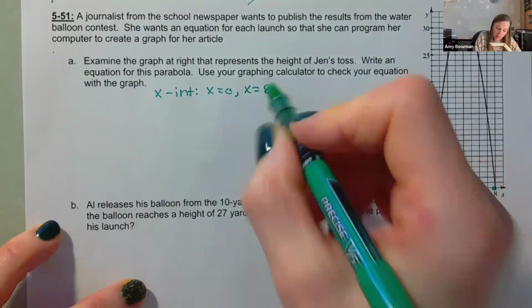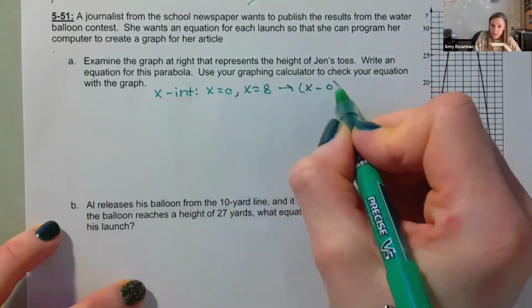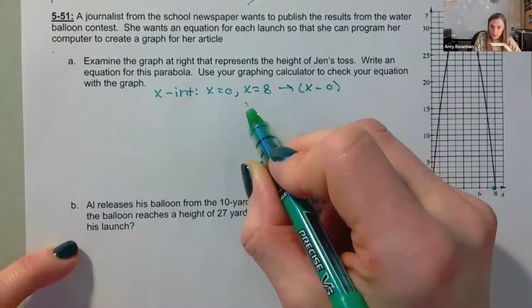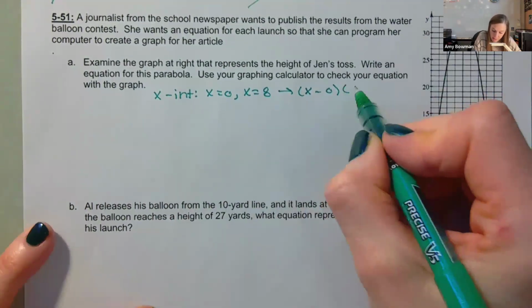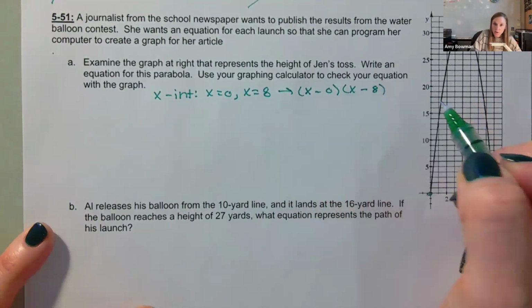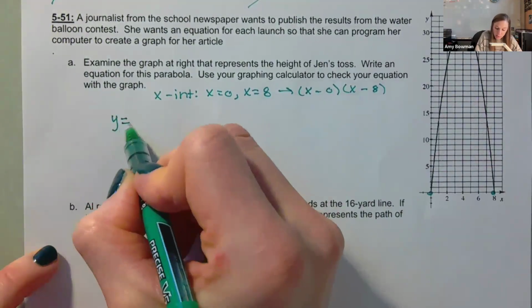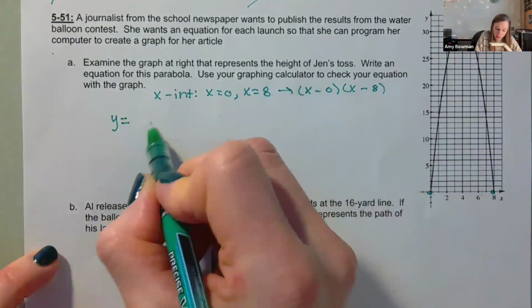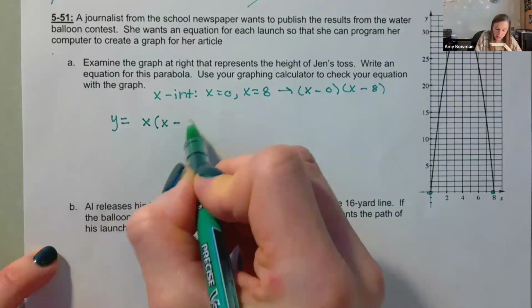Remember that an intercept of 0 would generate the factor x minus 0, which is just x. The second factor, with the x-intercept of 8, would be x minus 8. So we've got our initial equation in factored form: x minus 0, which is just x, times x minus 8. I'm leaving a little space here.